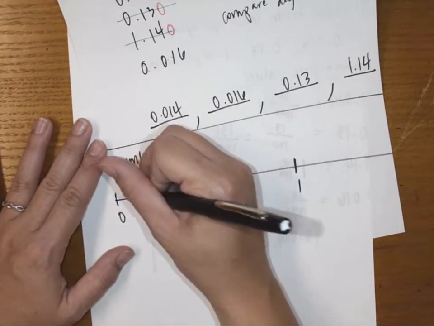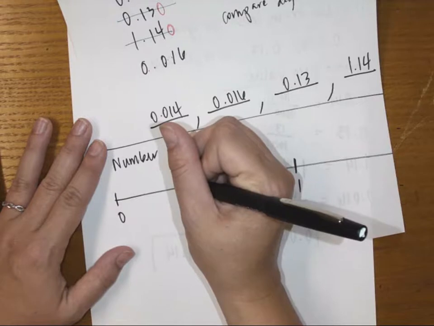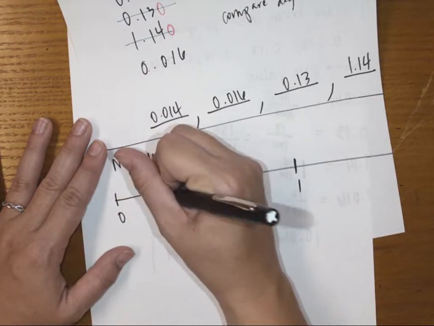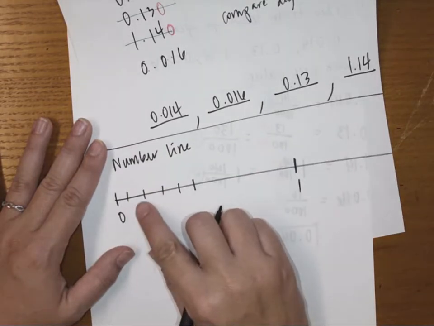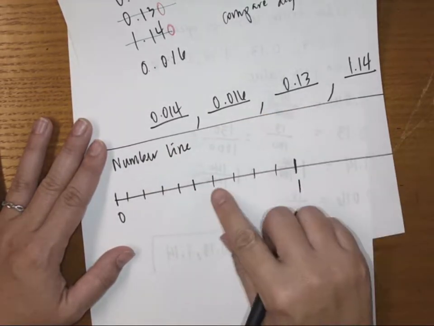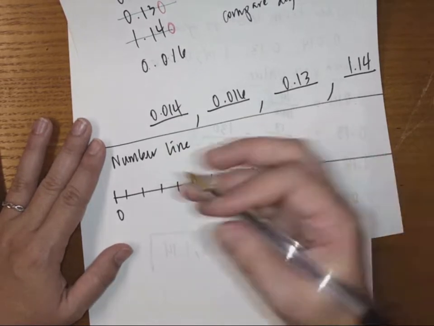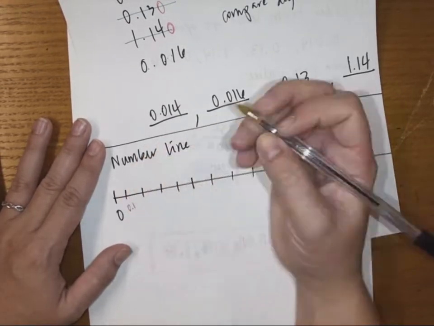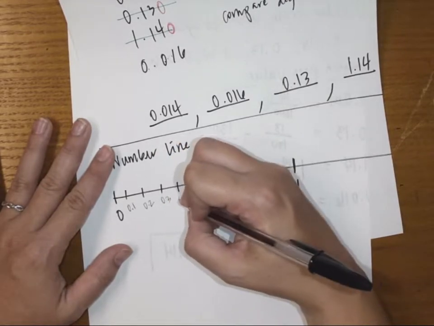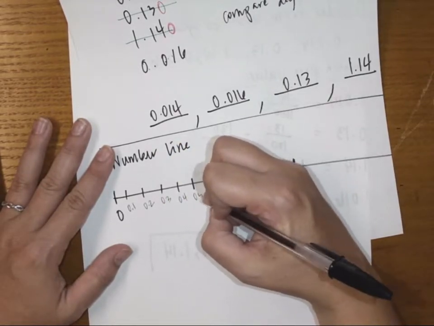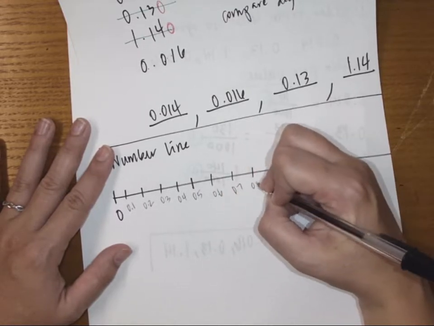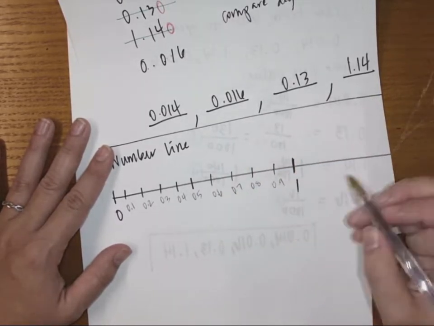See if I can split it up evenly. Okay, there we go. So this would be 1/10, 2/10, 3/10, 4/10, 5/10, 6/10, 7/10, 8/10, 9/10, and a whole.